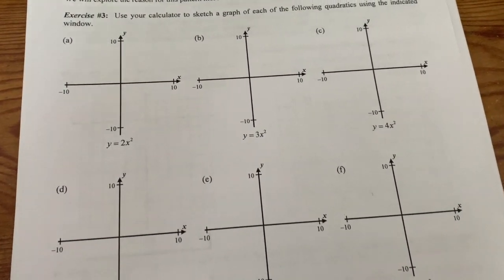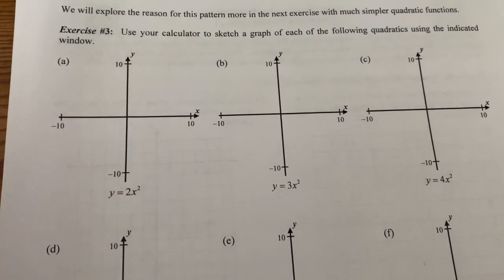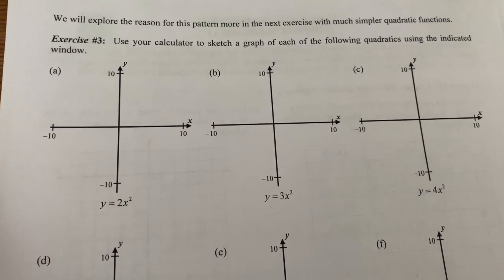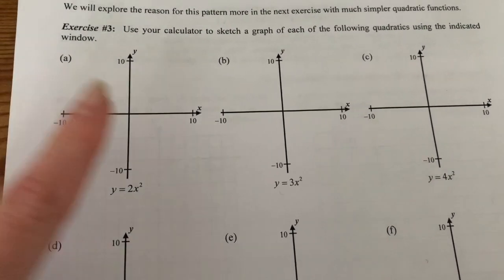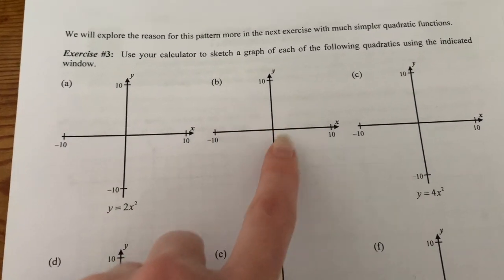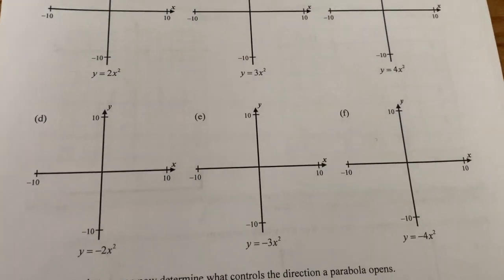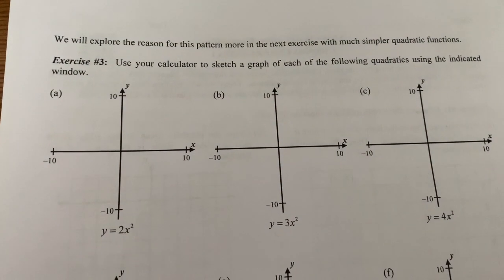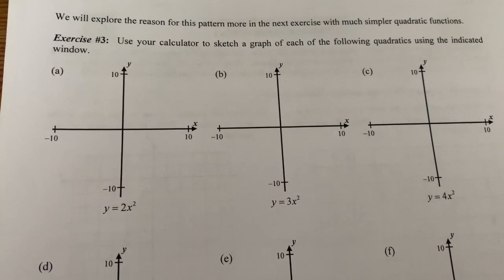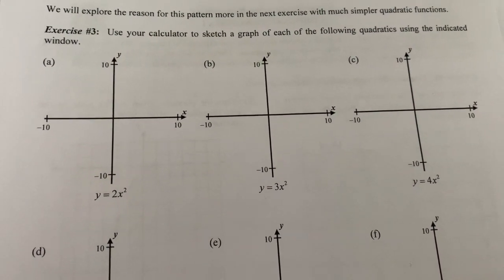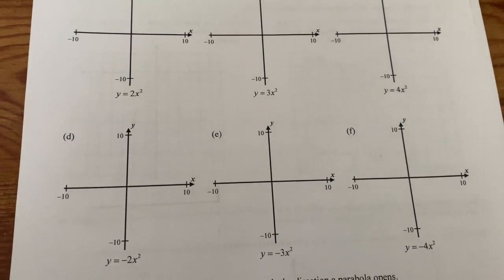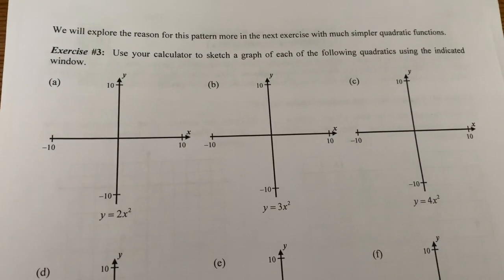Then we'll move on to the last exercise. Before you begin, make sure you're using the window that they give you. They're all a standard window. So go ahead and pause the video and sketch all 6 of these, and then we'll unpause and compare.